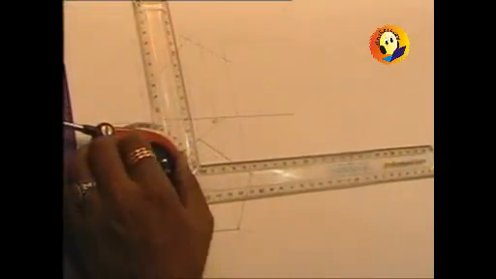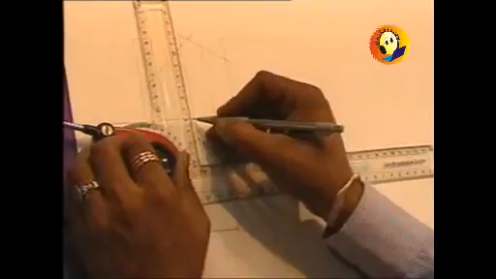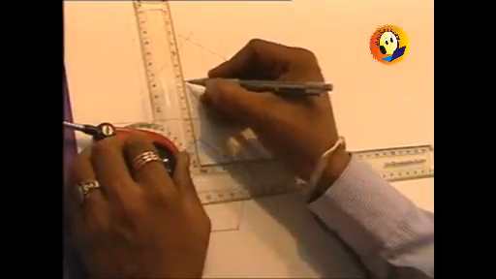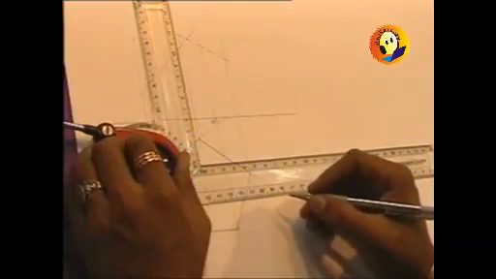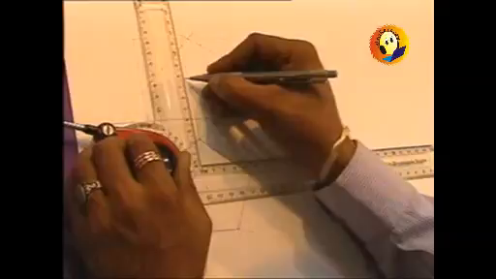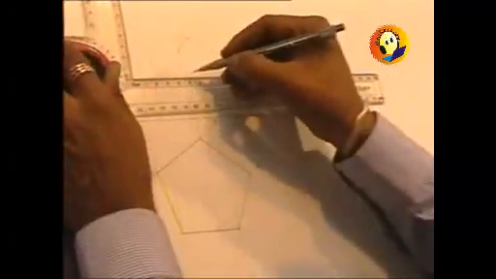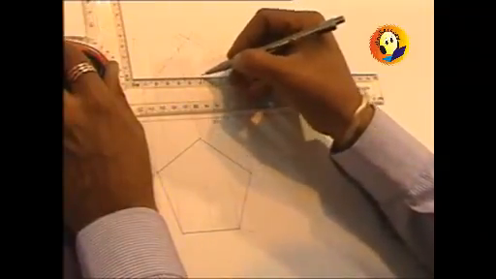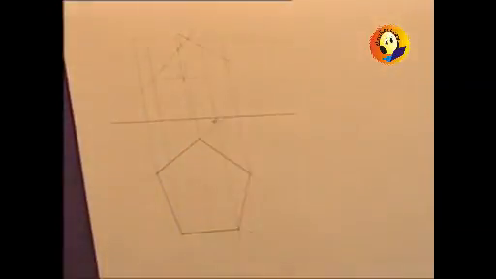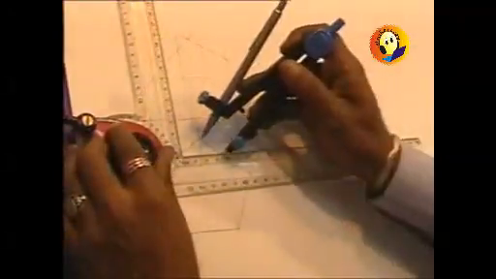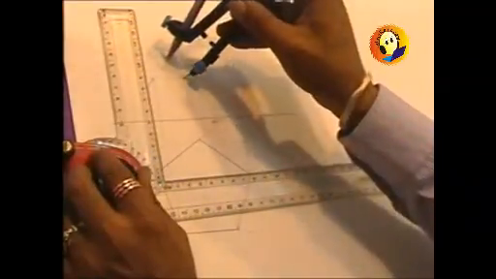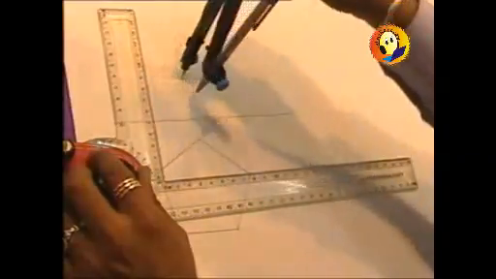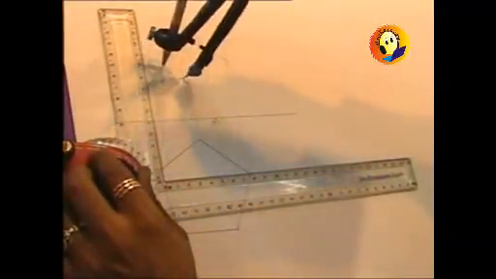Now there happens to be a circular hole of diameter 40 passing through the midpoint of the axis of the prism. The length of the axis of the prism is 75, so measure 37.5. That will act as the center of that circular hole, and the radius of that circular hole is 20. Diameter is 40, so radius is 20. Take a distance 20 and draw that circle. And so the circle will appear like this.